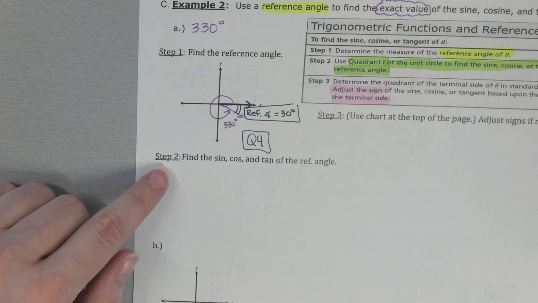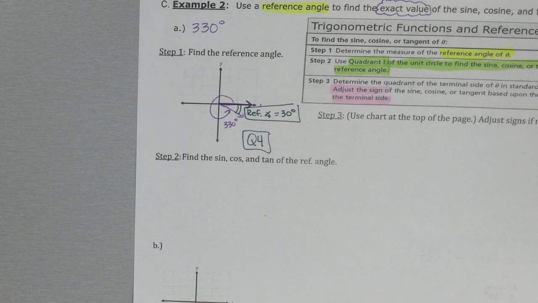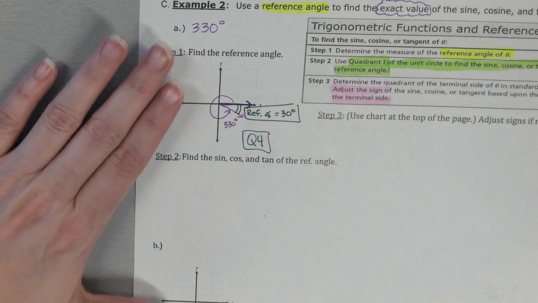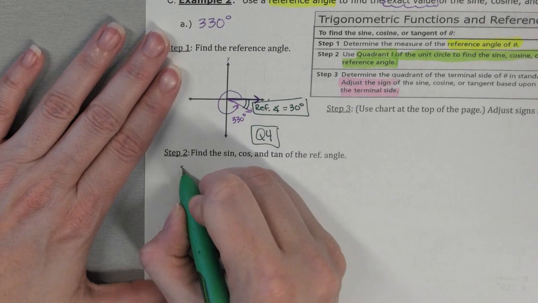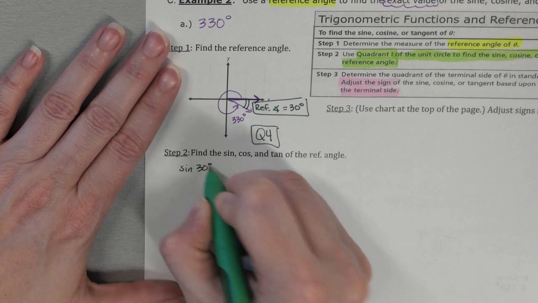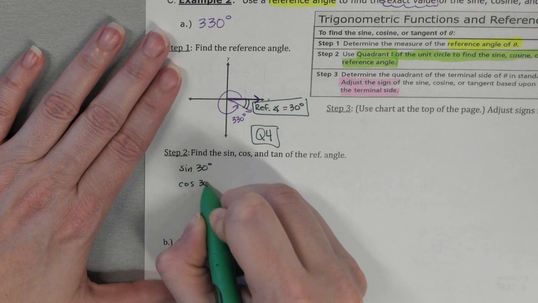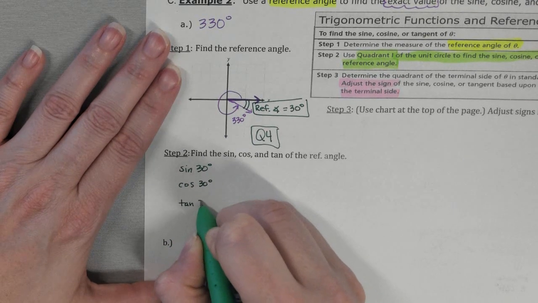Okay, now your step 2 is to find the sine, the cosine, and the tangent of the reference angle. So we're going to find the sine of 30, the cosine of 30, and the tangent of 30.